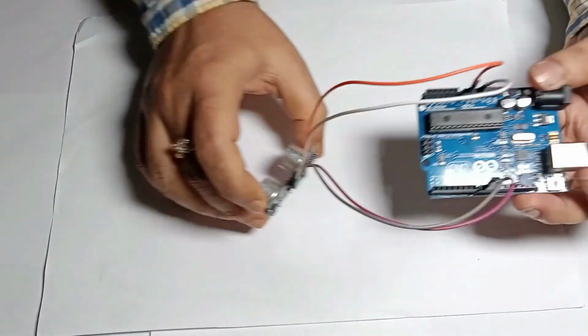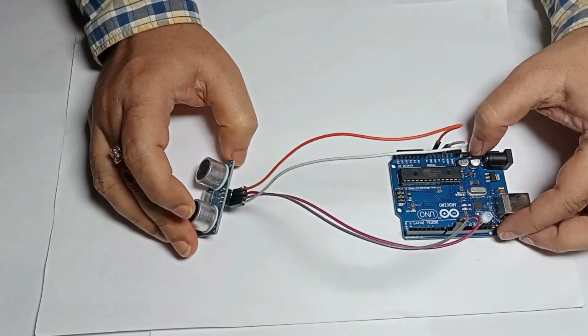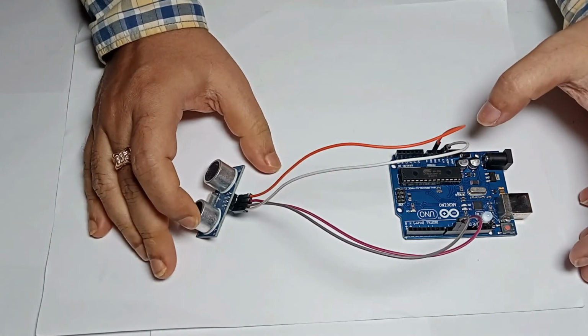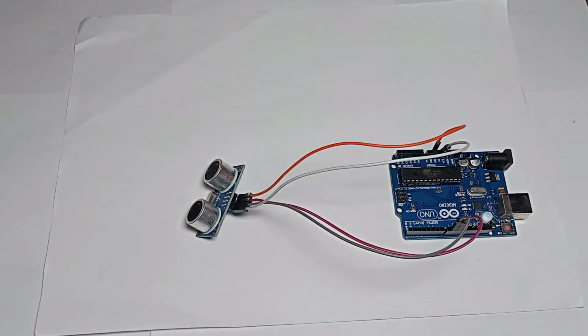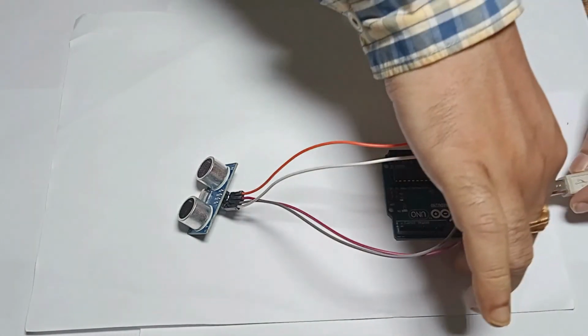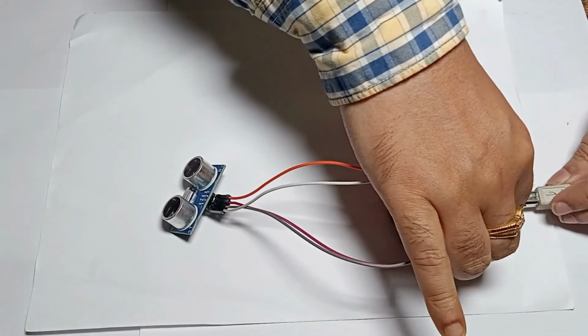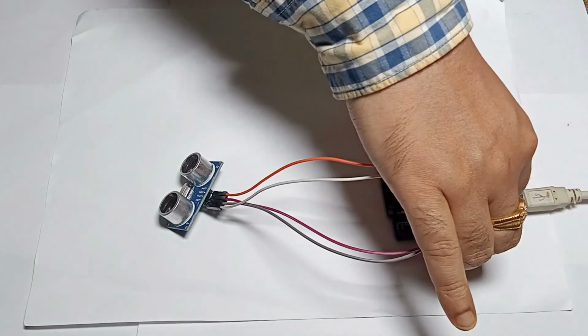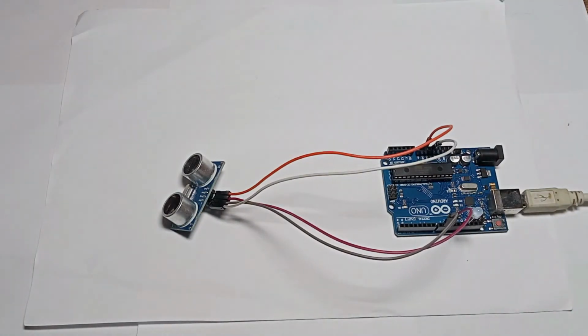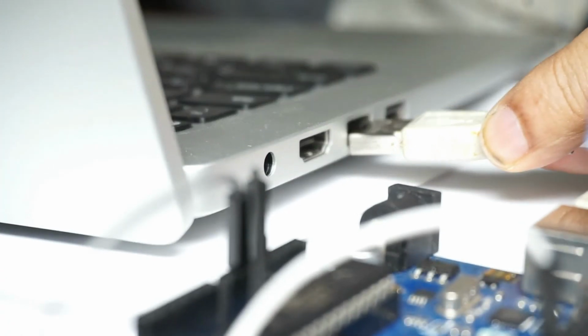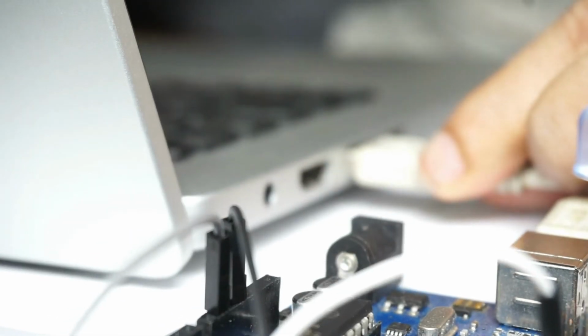That's it, guys. This is all about the circuit for car parking system. Now I'll connect USB cable to Arduino port, and the other one I'll connect to my laptop.